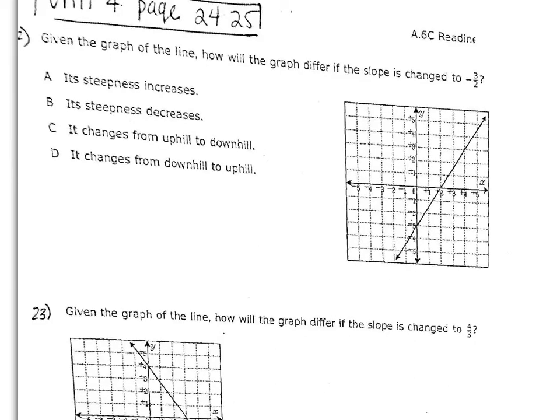The last 2 pages are just talking about parameter changes. Parameter changes, the bigger your m gets, the steeper the line gets, the closer it is to 0, the flatter it is. And then obviously the b is changing your starting point on the y-axis. So your b tells you where it is on the y-axis, your m tells you how steep it is.